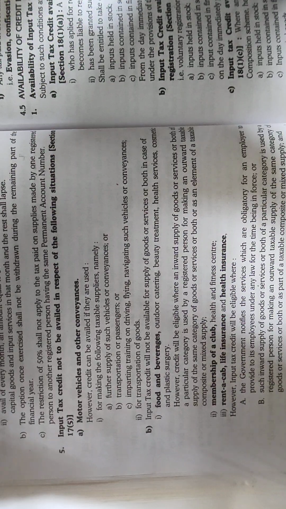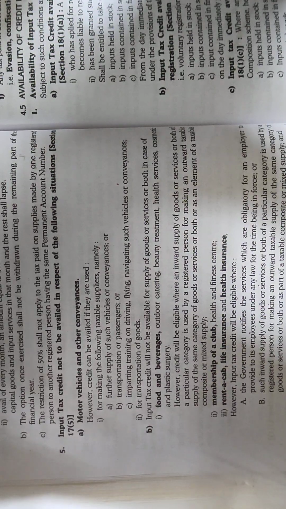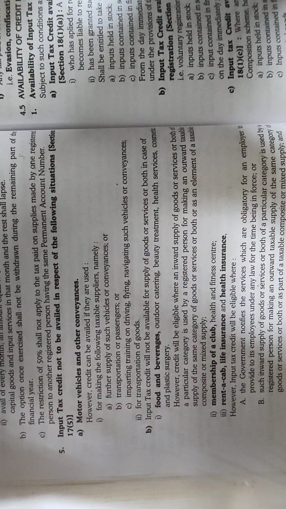Input tax credit will not be available for supply of goods or services or both in the case of food and beverages, outdoor catering, beauty treatment, health services, cosmetic and plastic surgery. However, credit will be eligible when an inward supply of goods or services or both of a particular category is used by a person for making an outward taxable supply of the same category of goods, services or both, or as an element of a taxable composite or mixed supply.